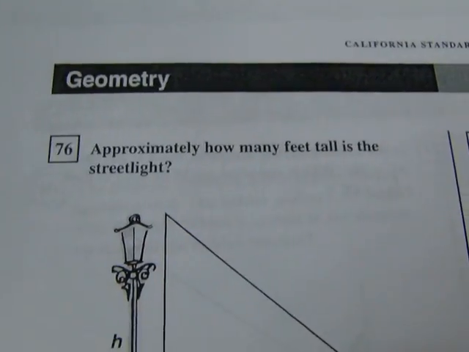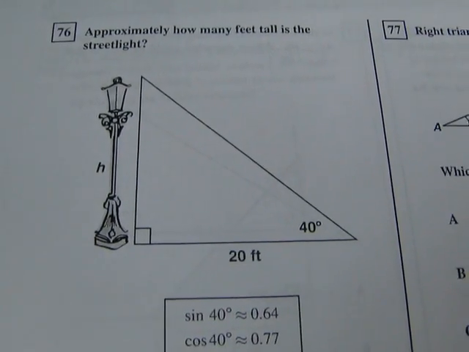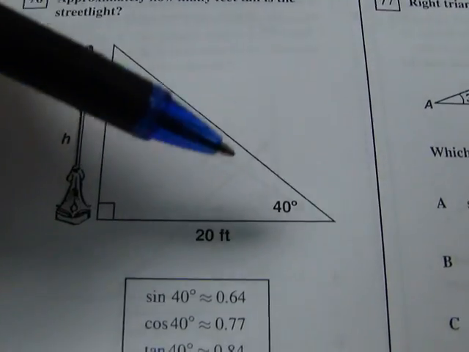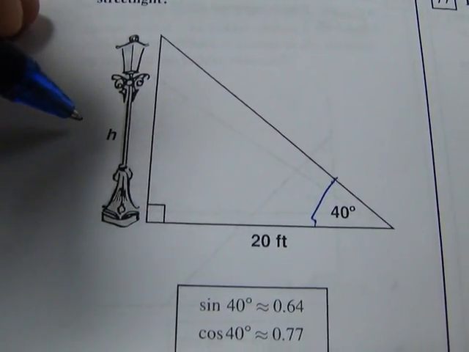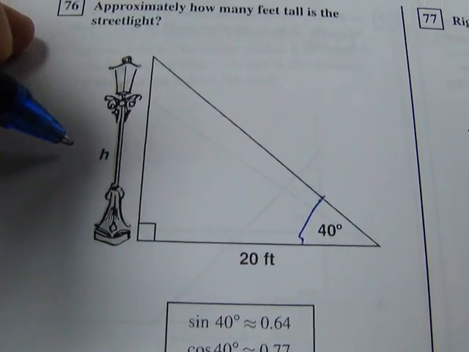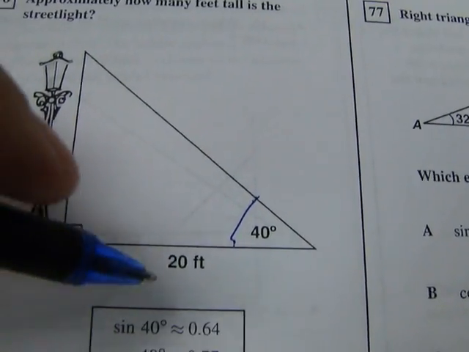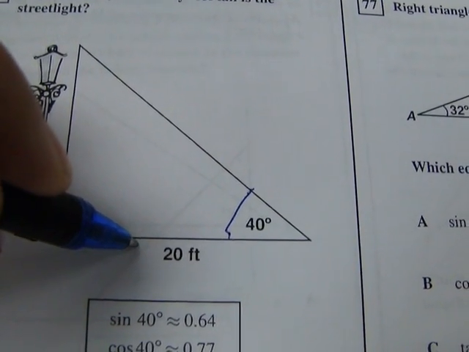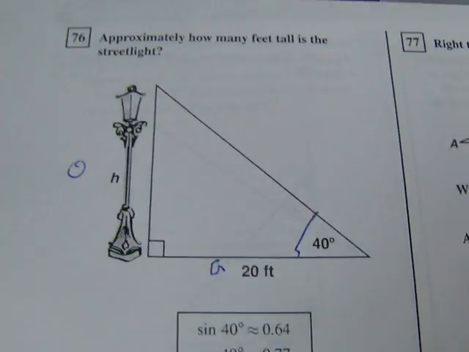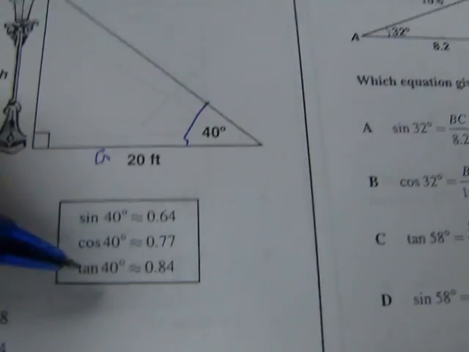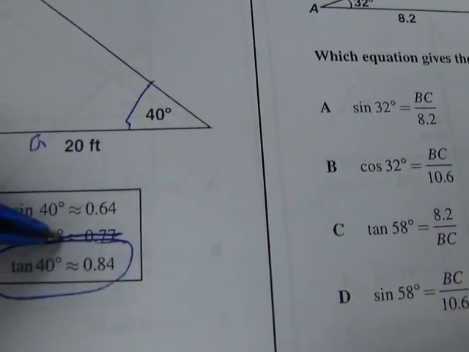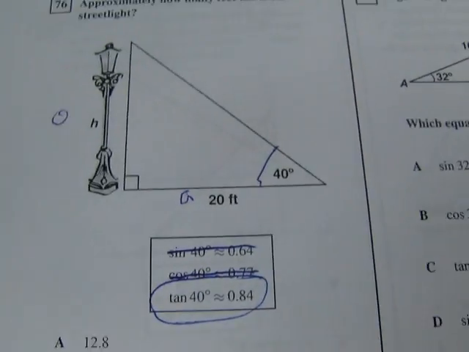Alright, next one, 76. Approximately how many feet tall is the streetlight? Alright, so here we're given 40 degrees. So that's our angle of record. We're given our h. Now our h here stands for height, but that is not the hypotenuse. That is the opposite. And the 20 here is the adjacent. So opposite and adjacent, really quick, we know this is a tangent problem. So here's what we're using. We're not going to be using cosine. We're not going to be using sine.